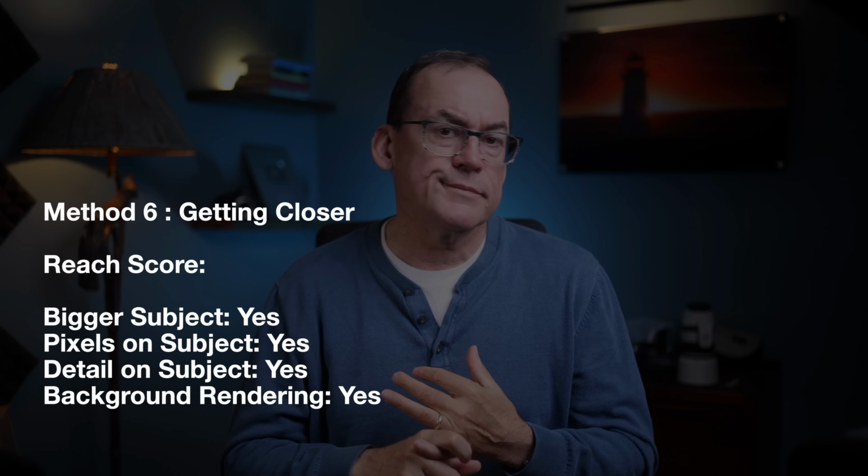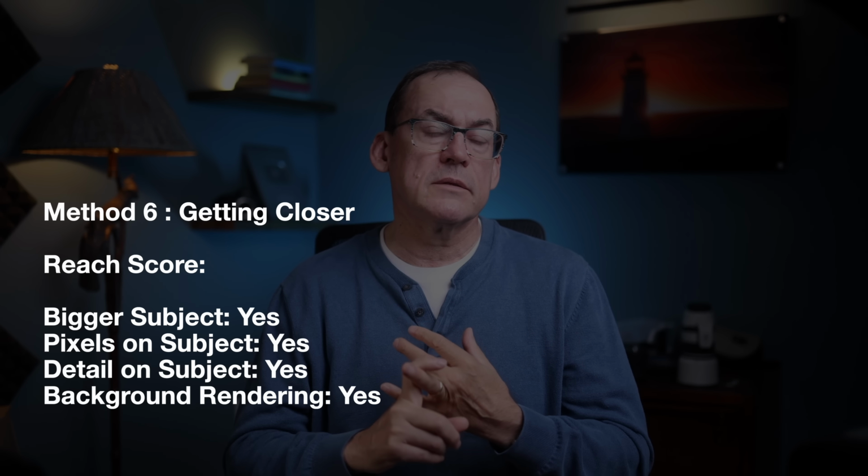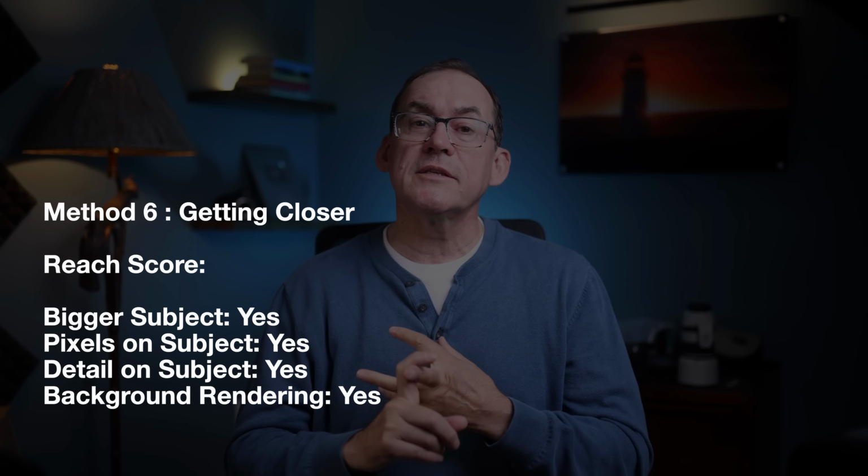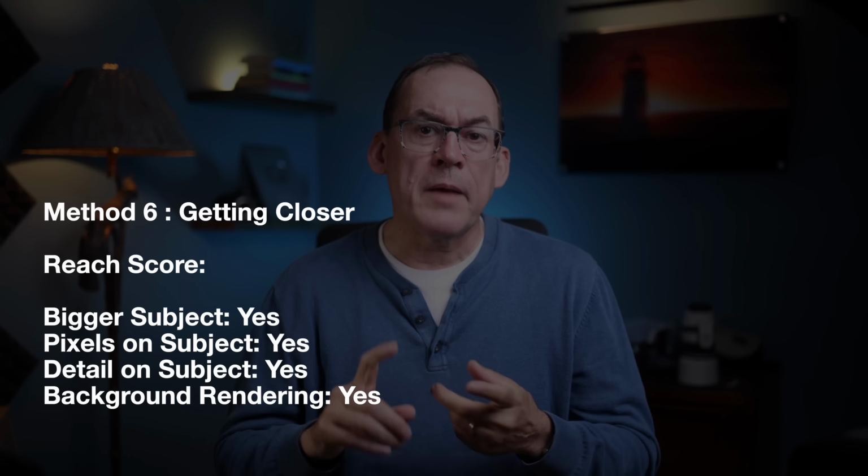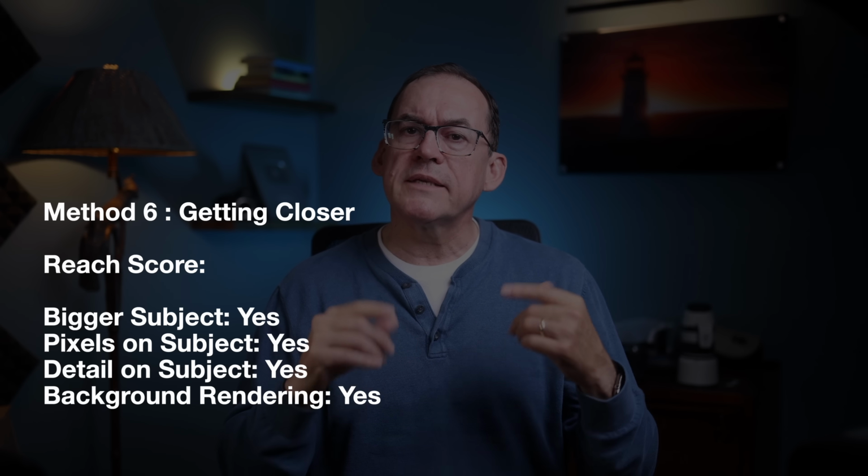So far as for score, getting closer, bigger subject, excellent. Pixels on subject, excellent. Details on subject, excellent. And background rendering, also excellent, as getting closer allows for thinner depths of field. In photos where you want that, you can have it, and where you don't, you can stop the lens down. The best of both worlds.